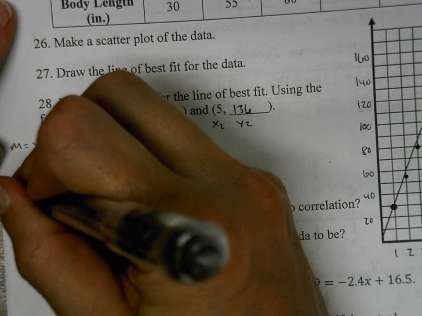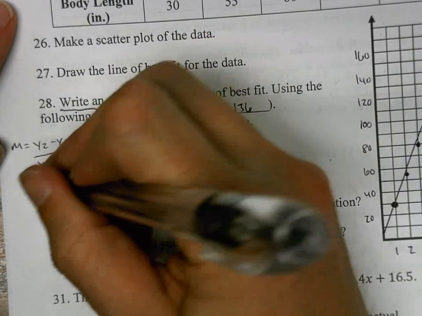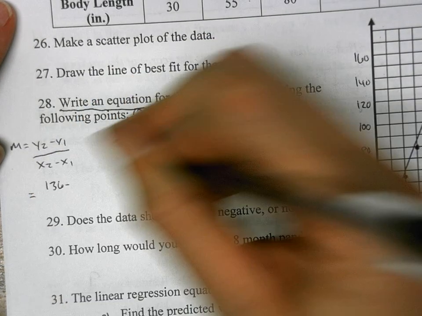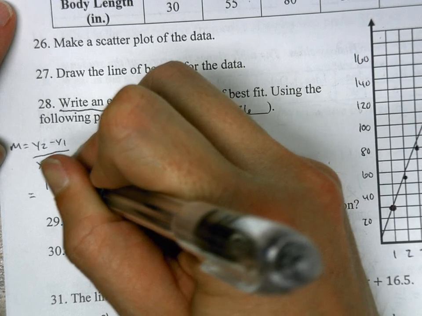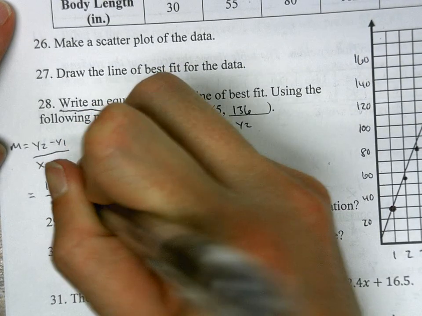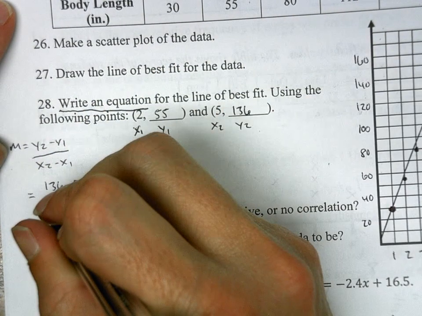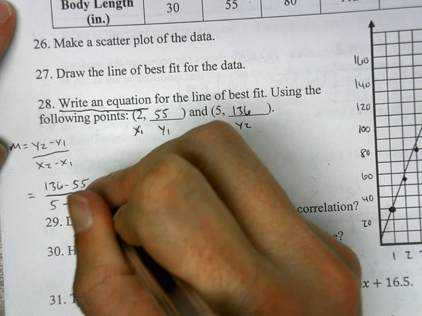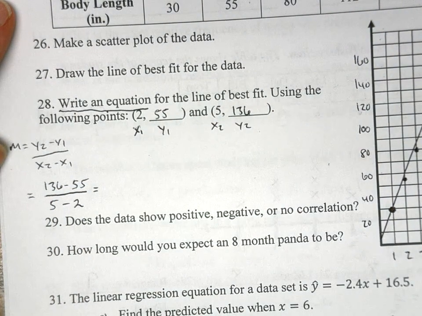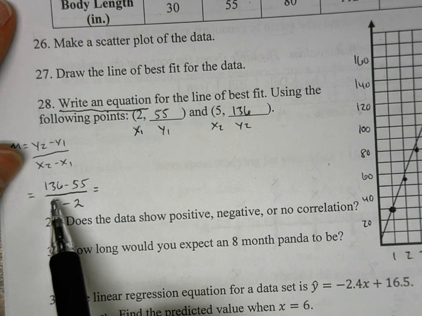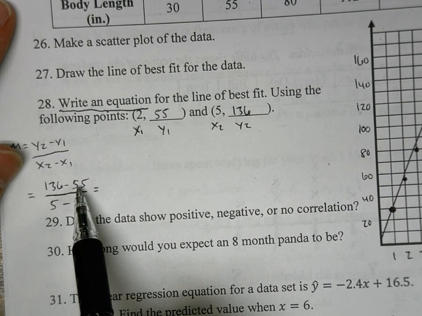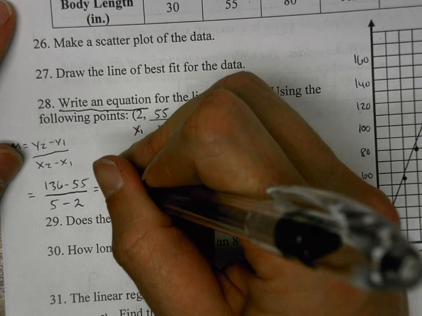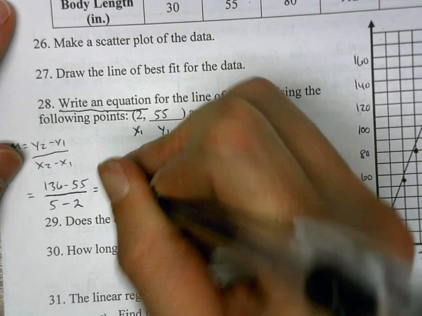So y2 is 136 minus y1 of 55 over x2 of 5 minus x1 of 2. 136 minus 55 is 81, and 5 minus 2 is 3.